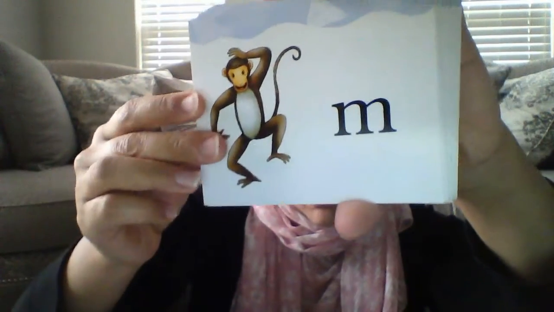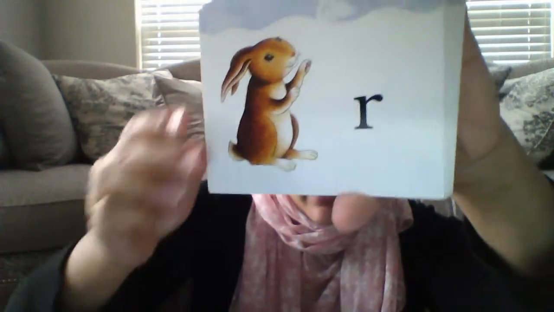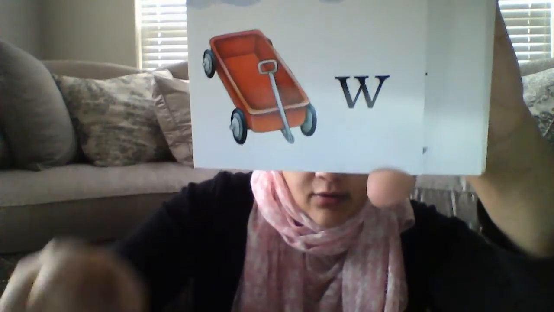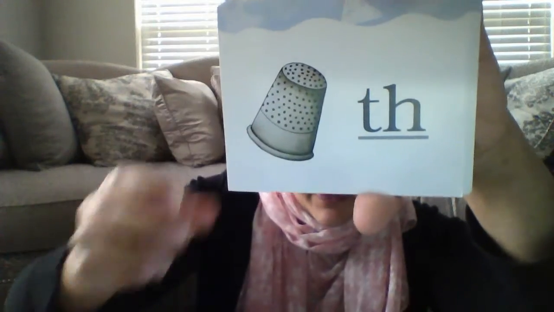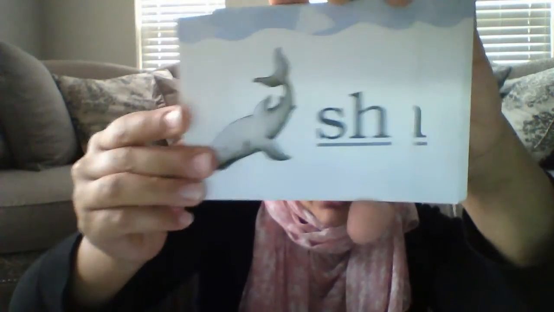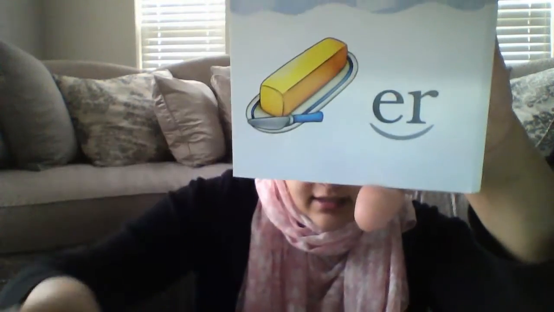Kite, K. Lion, L. Monkey, M. Nest, N. Pig, P. Rabbit, R. Sun, S. Tent, T. Vest, V. Wagon, W. Yarn, Y. Zebra, Z. Fox, X. Duck, K. Feather, Z. Thimble, Th. Shark, Sh. Cheese, Ch. Anchor, K. Chef, Sh. Rose, Z.